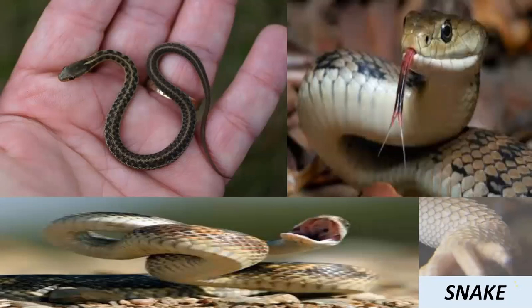Poison is injected into the prey through special long pointed teeth called fangs, which can regenerate if broken. The rest of the teeth have nothing to do with injecting poison. In fact, most snakes are not poisonous.